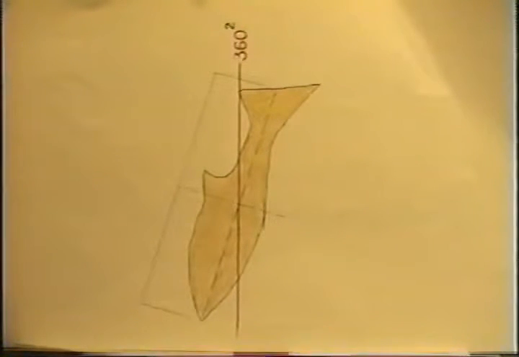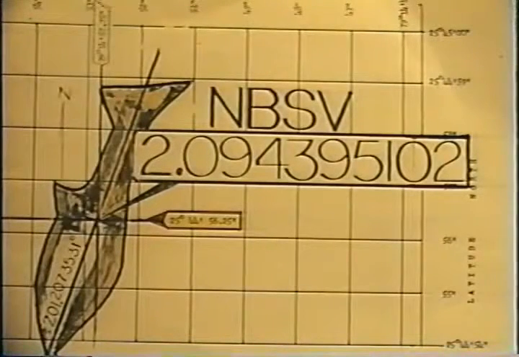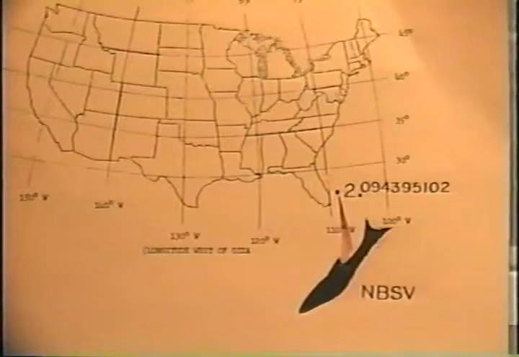This, along with its grid latitude, gives the shark a grid point value or vector of 2/3 of pi, and on the map, shark locates here.